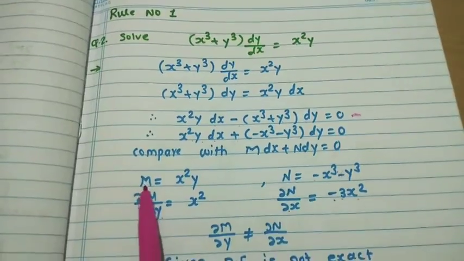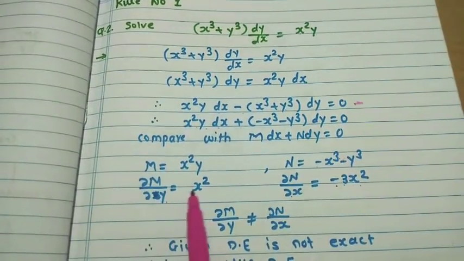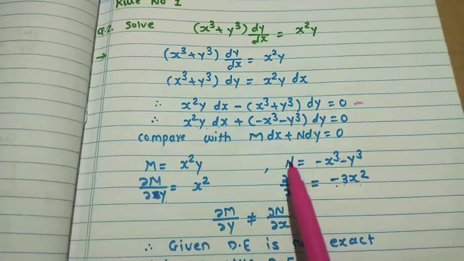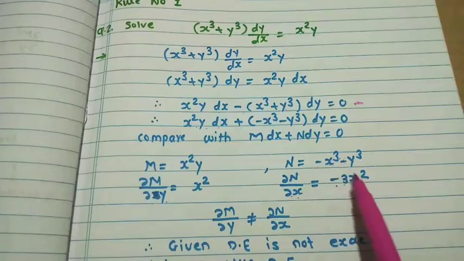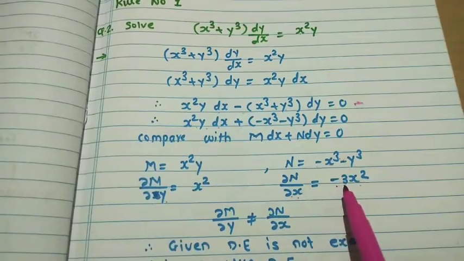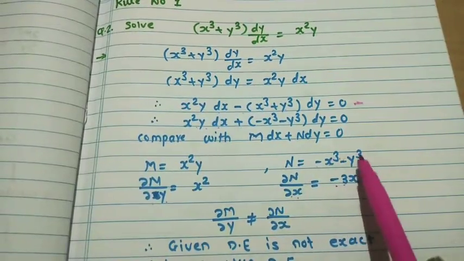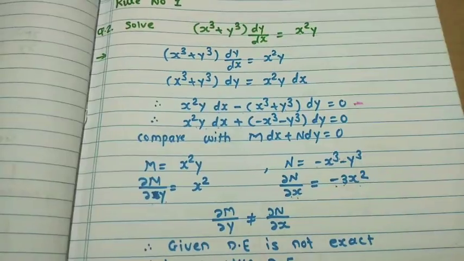Now differentiate M partially with respect to y. The derivative of y is 1, so you will get only x² here. Now differentiate N partially with respect to x. The derivative of x³ is 3x², and this negative sign stays as it is. y is a constant, and the derivative of y³ is 0 because the derivative of a constant term is 0.